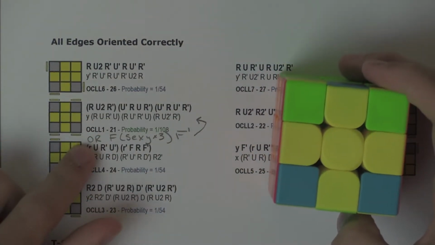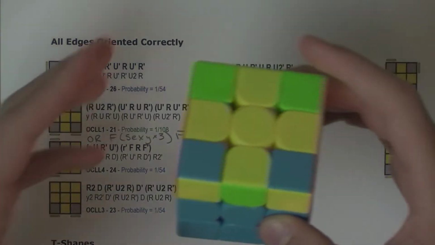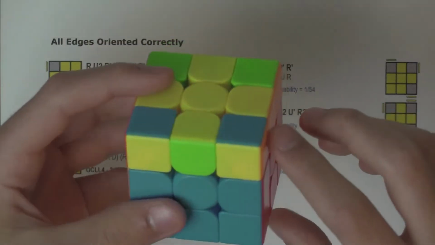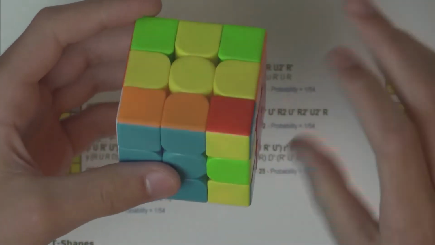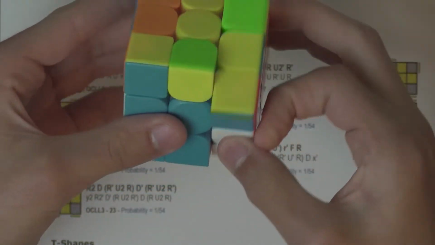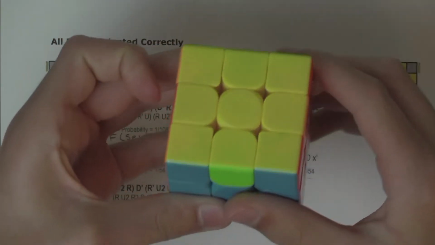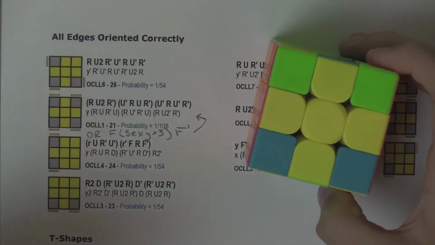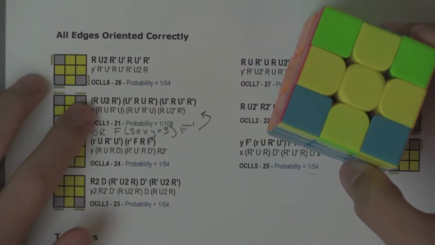So the simpler one is F and then triple sexy, F prime. But if you don't know what the sexy move is, then it's those 4 moves that you use to insert the corner. So here, I'll just do the F move. Then those 4 moves are these 4 moves, and you just do that 3 times. Then you do F prime, put it back. So now this face is solved. And then for the more advanced one, it's basically anti-soon canceling into soon. So this is faster, but it's a little more advanced, which is this one.